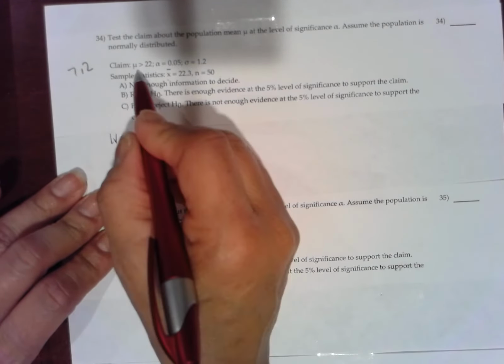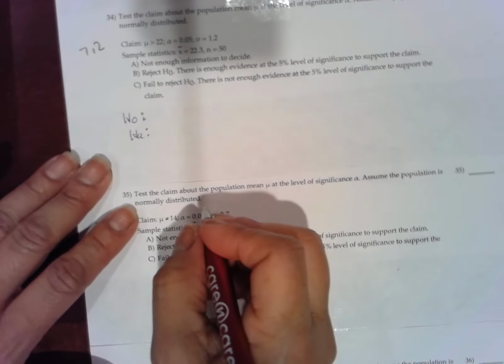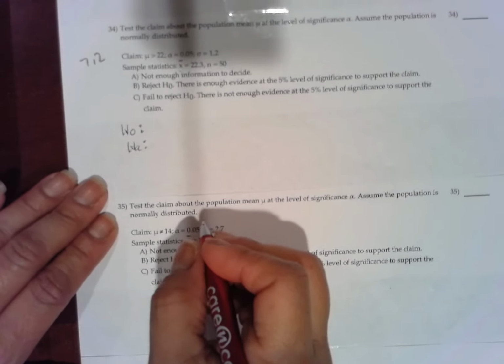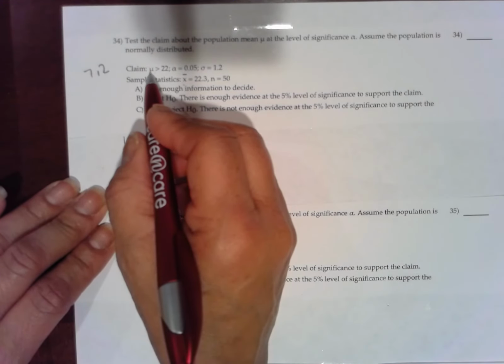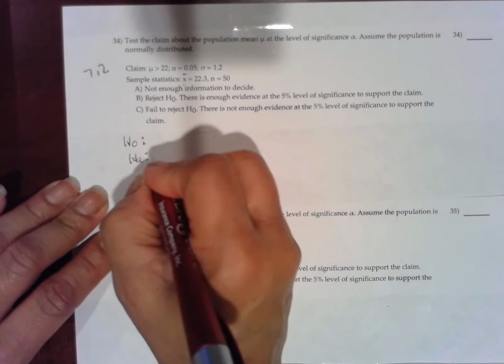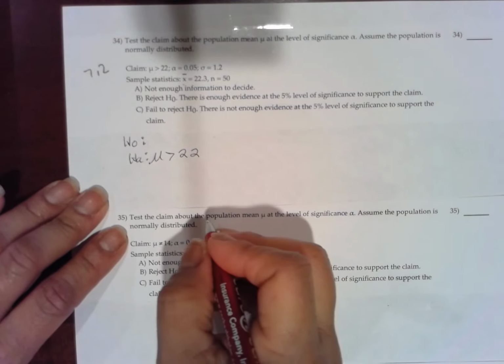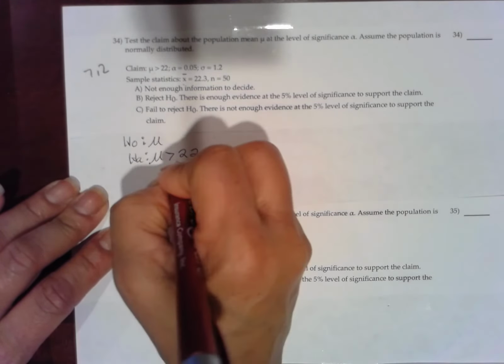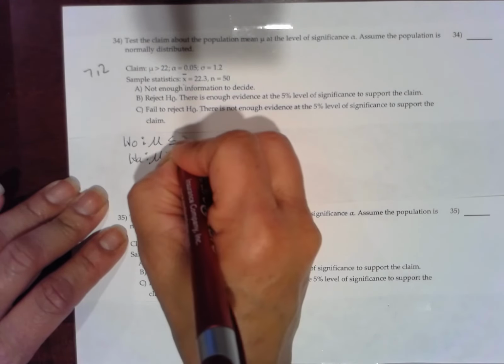So we have to set up the null hypothesis and we have to set up the alternative hypothesis. If you notice in this one, the population mean in the claim is greater than, it doesn't have an equal sign, so I will assign that to the alternative hypothesis. And then the null hypothesis will be the complement of greater, which is less than, and always with an equal bar.